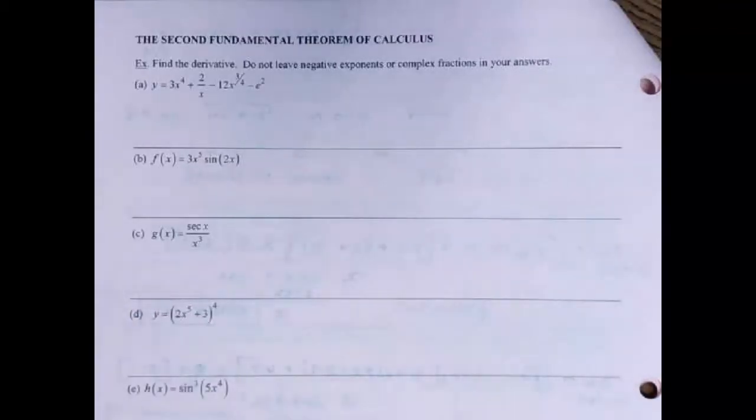Okay, in this one we're going to go through and do the second fundamental theorem of calculus, second FTC. But most of the notes, and you'll see most of the homework too, is actually just going to be a mix of some review questions. So here in the notes, we're going to do 5 derivatives, and then we'll do 5 integrals.